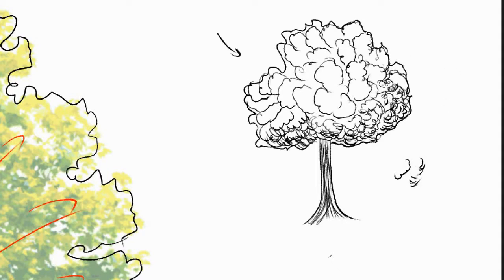And actually, if you look at it, the darkest area usually of the tree will be the middle, because that's the part where the light cannot get through, because maybe the leaves are really dense there, and so those kind of things you can pick up when you observe.